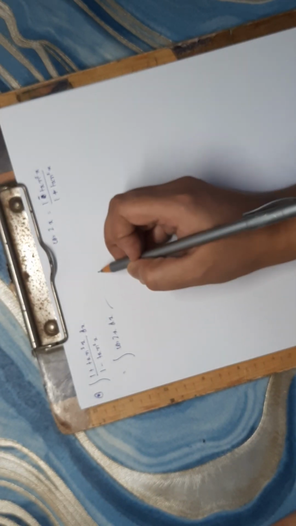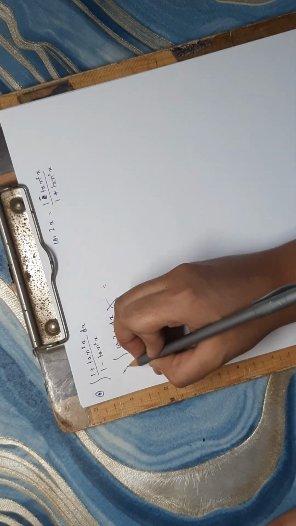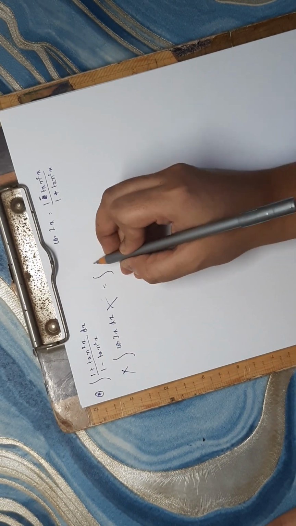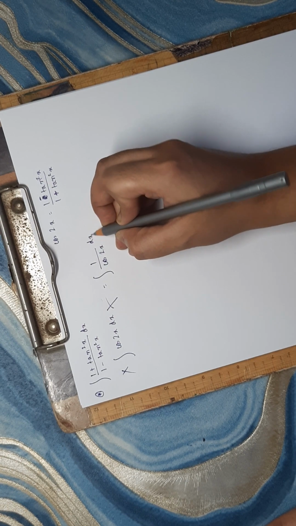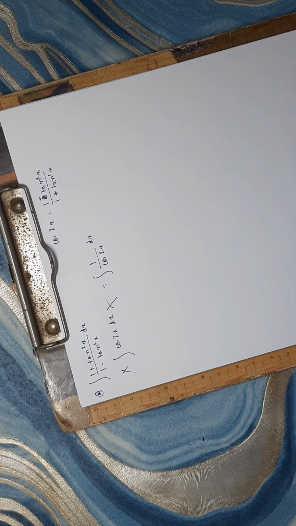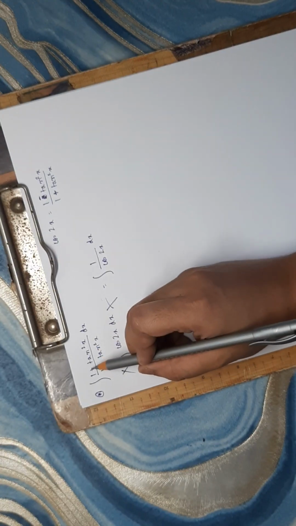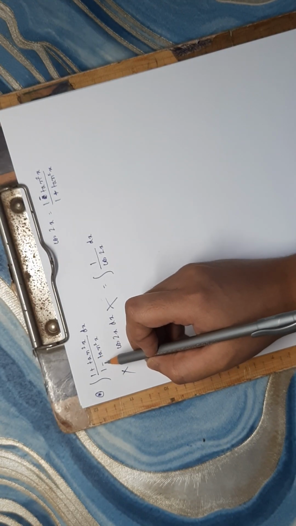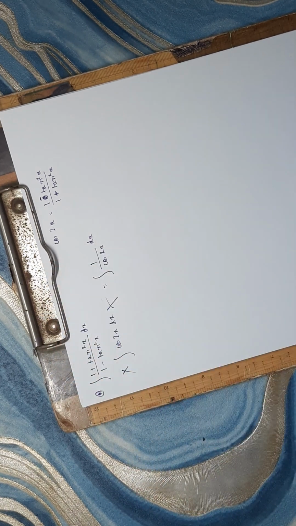Is it right? No, it is not. This is not right. I will have to write this as integration of 1 by cos 2x into dx. I hope you understand why. Because in our actual problem, we don't have the plus sign in the denominator and the negative in the numerator. We have the opposite of it.